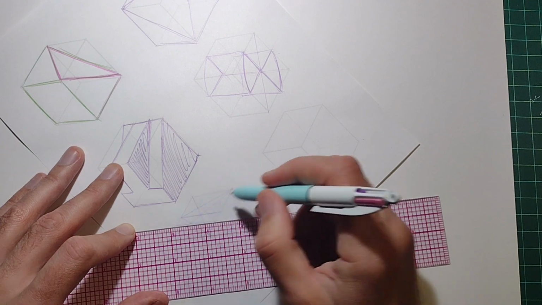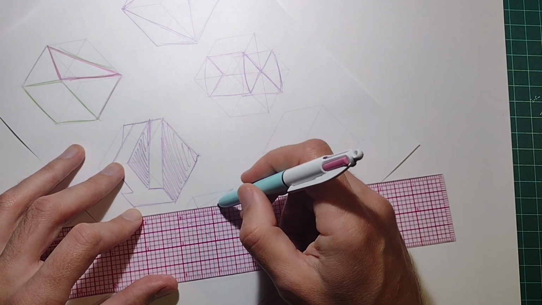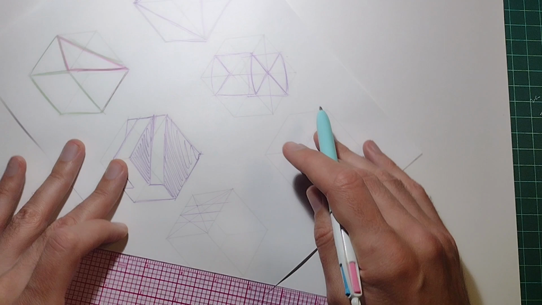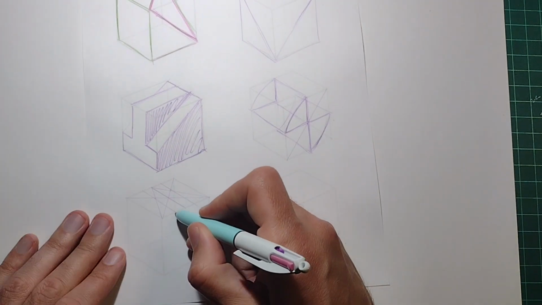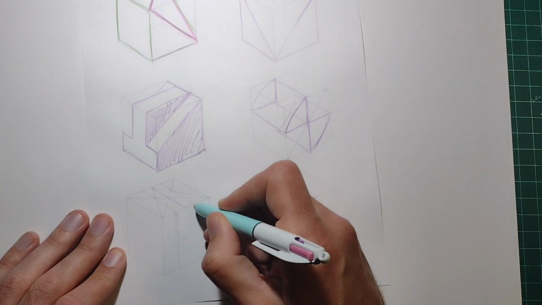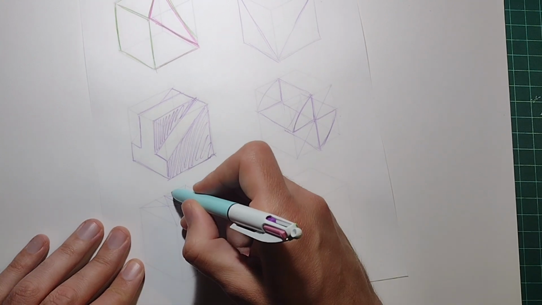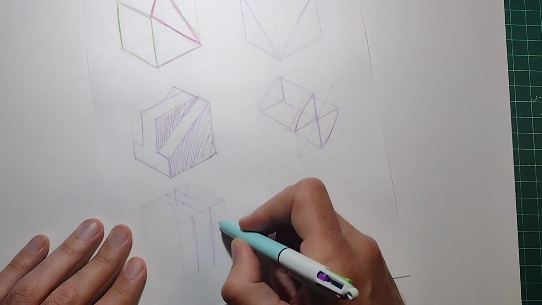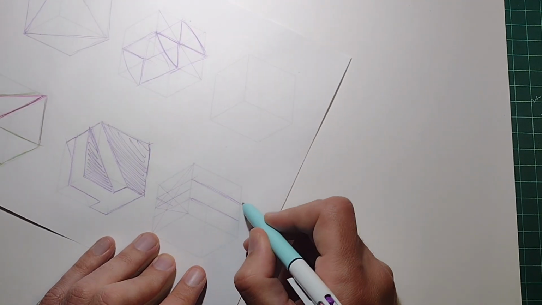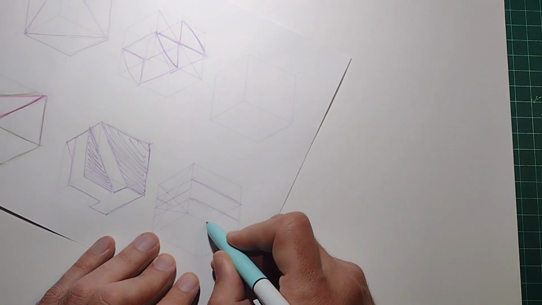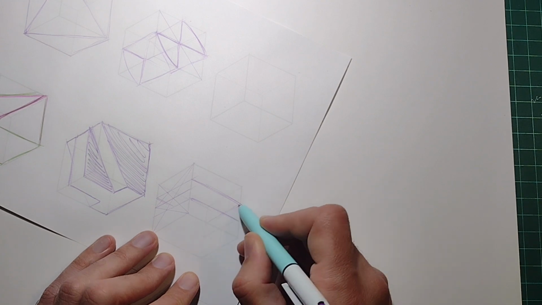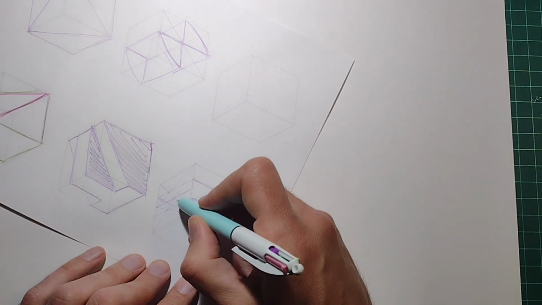But I would recommend learning to eyeball it most of the time. Because if you can eyeball it, and if you can see a cube in space, you're going to save yourself so much time.